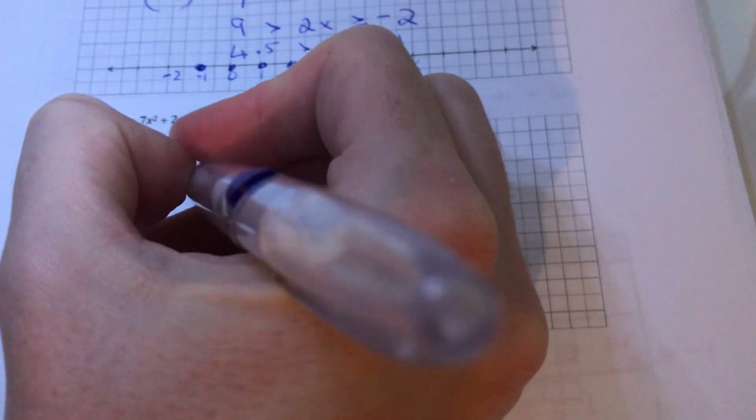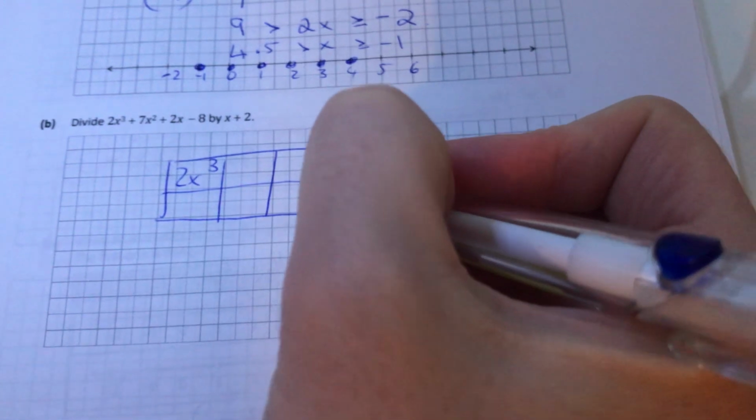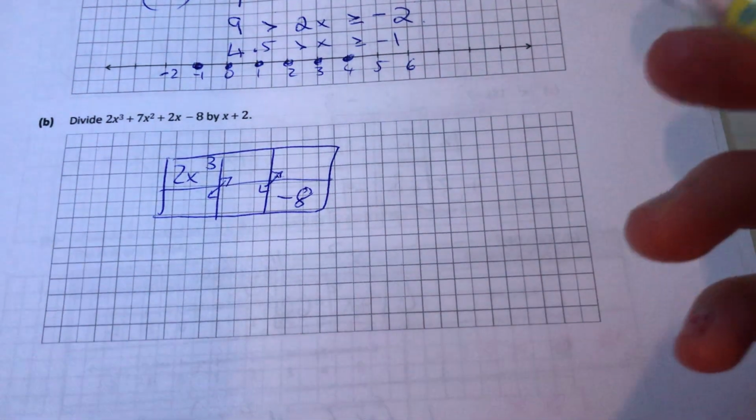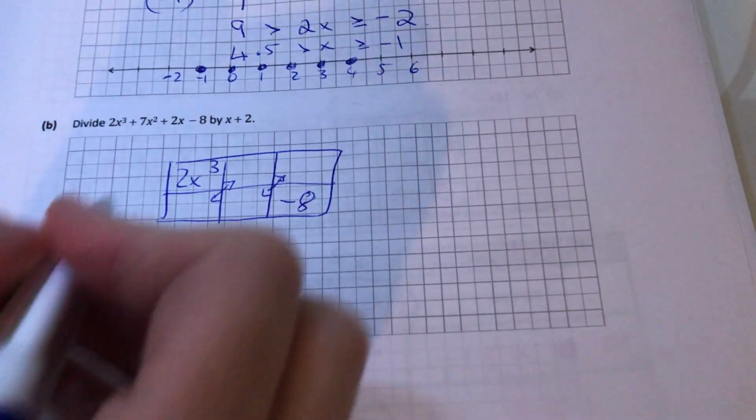Next bit here is division. You know, there are 2 ways that you could do it. Probably the most straightforward way is the box method, a little puzzle solving method. In here goes the 2x cubed, and here you have the -8. Everything else will be kind of split up. So hopefully I'll be able to figure that out. And here's my x plus 2.